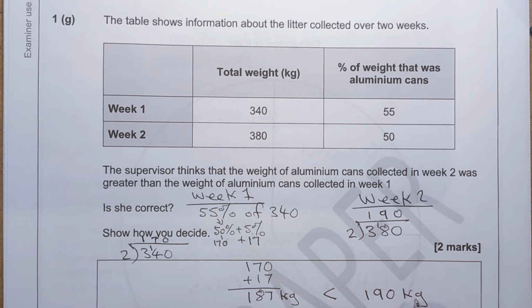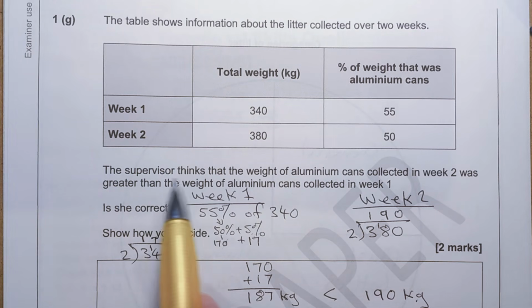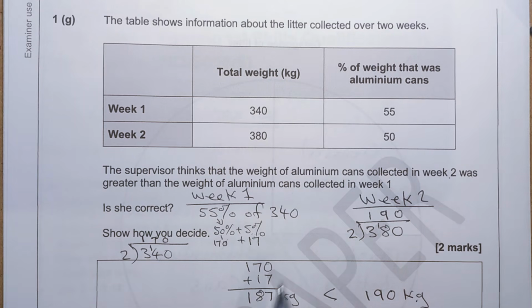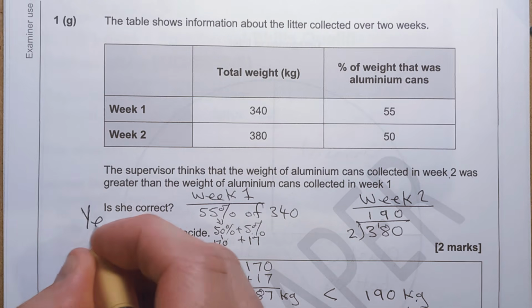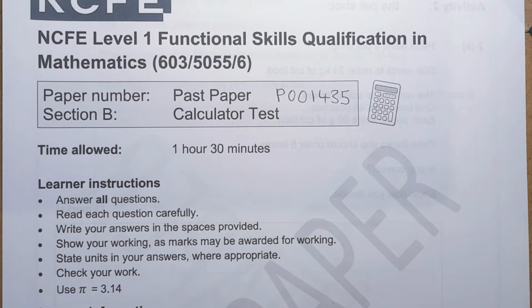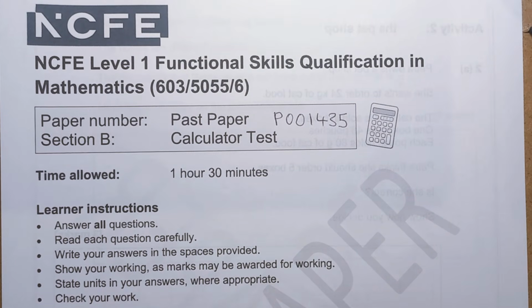This is bigger. So the supervisor thinks the weight collected in week 2 was greater than that collected in week 1. Is she correct? Yes, she is, because this number is larger than this one. Okay, and now we're on to the calculator section.